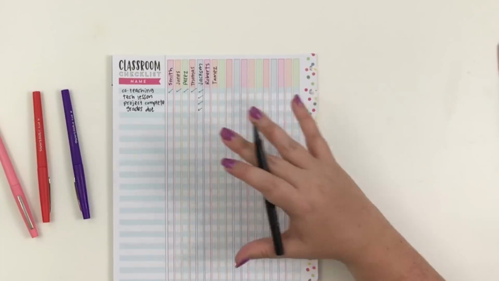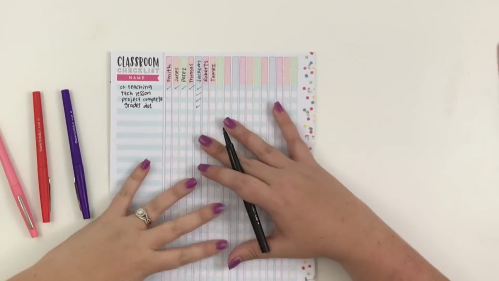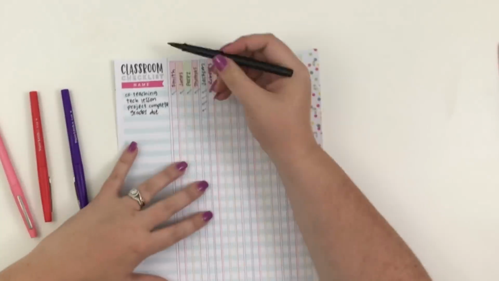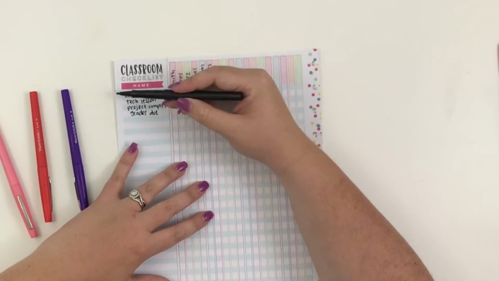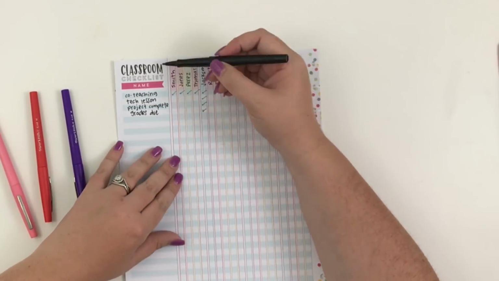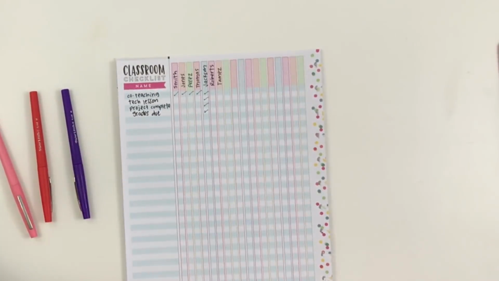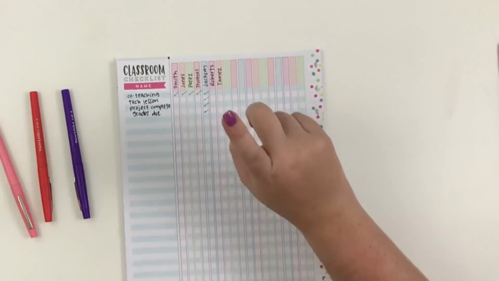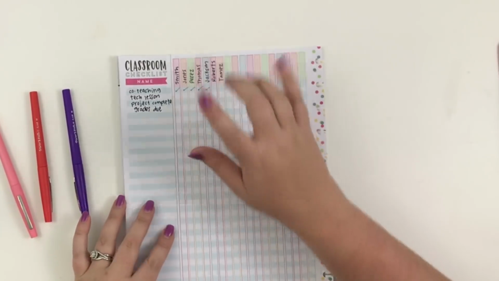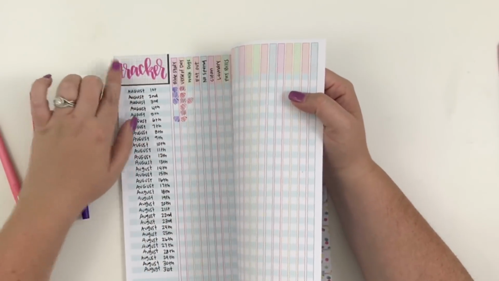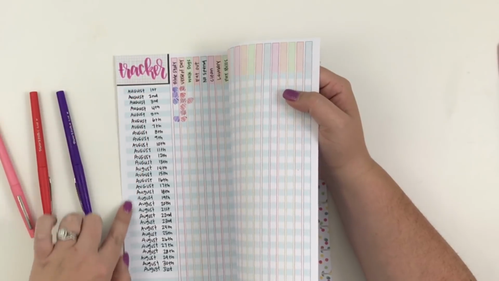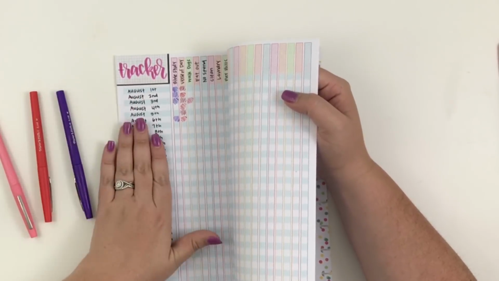So really the key to getting the most use out of these pages is to, first off, cover up this. And second off, really think, what can I track? Now, one thing that some people don't realize about these pages, especially if you're not a teacher, is if you're smart, which I wasn't, then what you could have done here is I could have done monthly tracker, 1st, 2nd, 3rd, 4th, 5th, and not put August. Just put the dates.